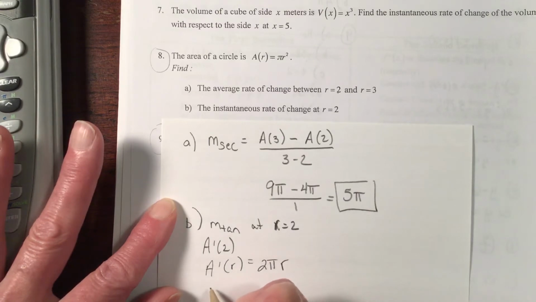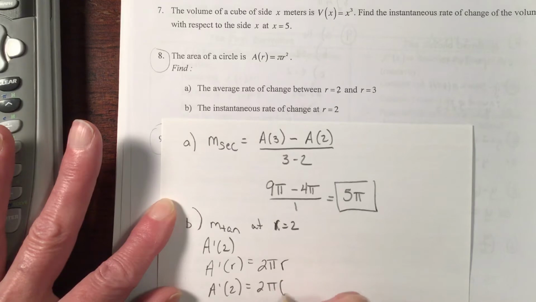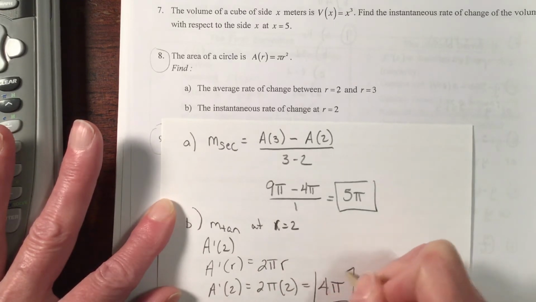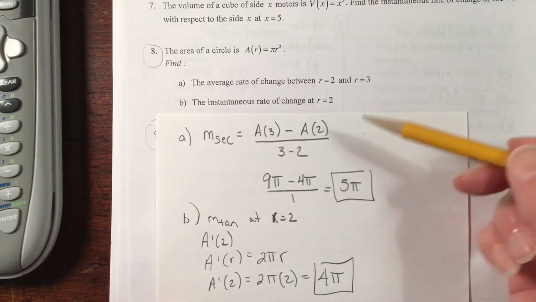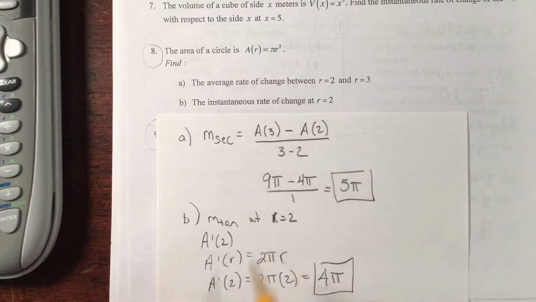And if we plug 2 into the derivative, 4 pi. So that would be the difference between the average rate of change, the rate of change between two values, and the instantaneous rate of change, the rate of change at one specific value.